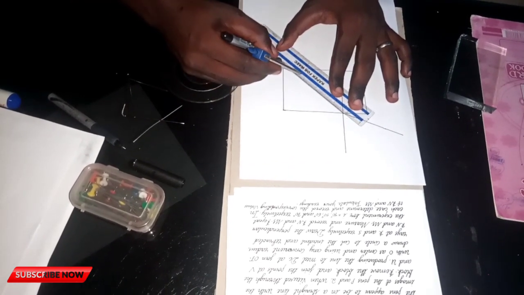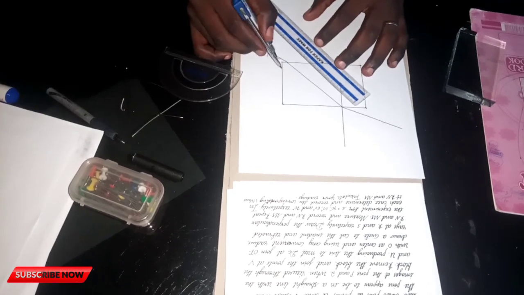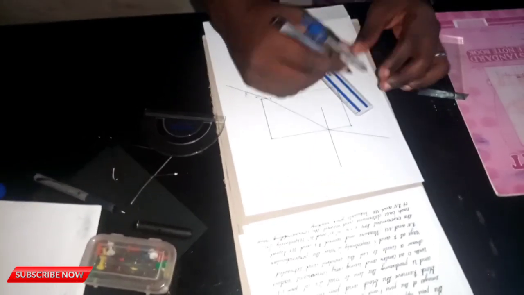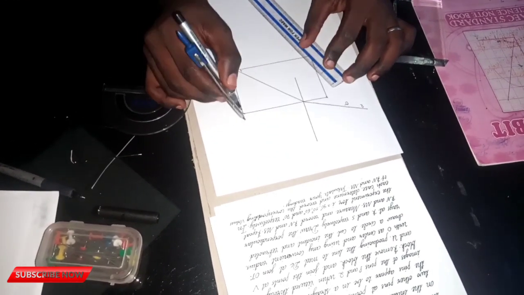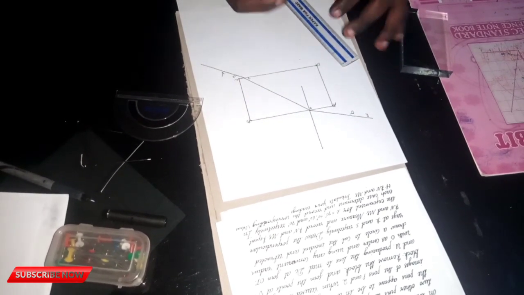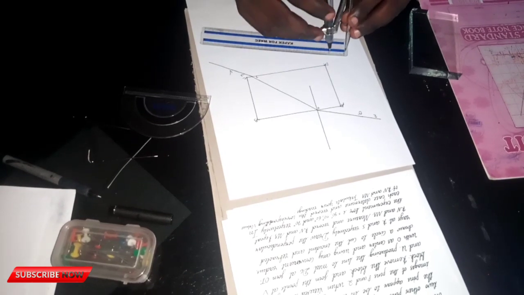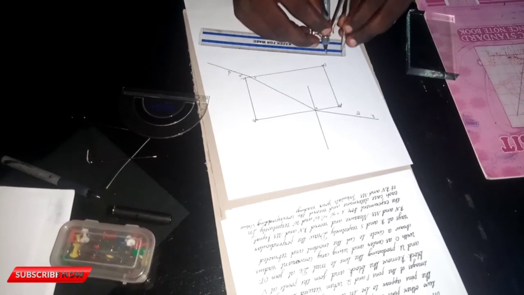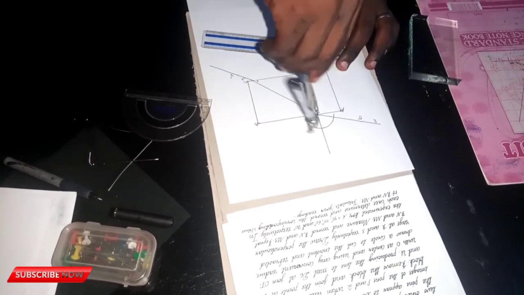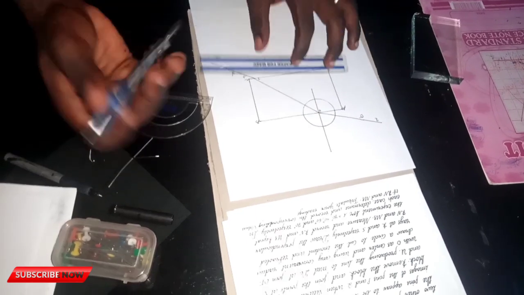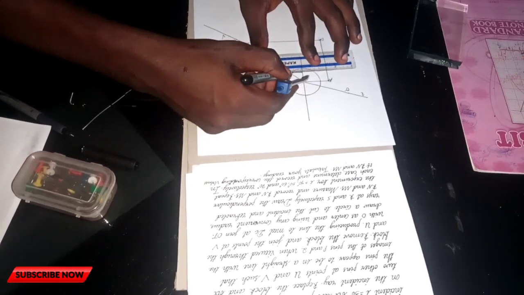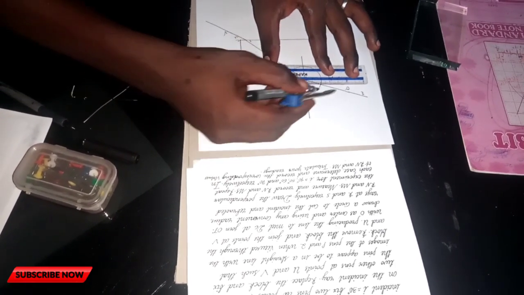We'll connect our dots. So this is V, this is U, and this is T. Okay, the next thing, this is Q and this is P, B, C, D, and A. So here is point O. So we check, are we still on the 2 centimeter? Yes, we are. So we have this to be our circle. So we'll draw a perpendicular line here. We'll do the same thing here.